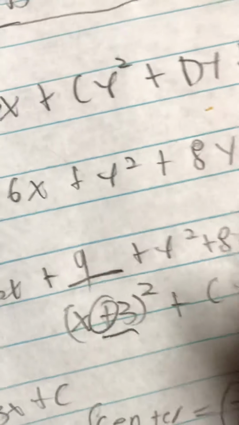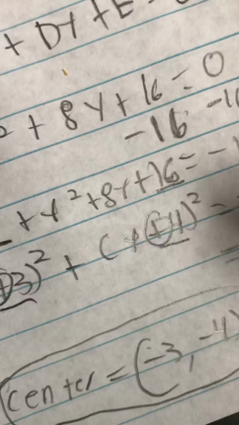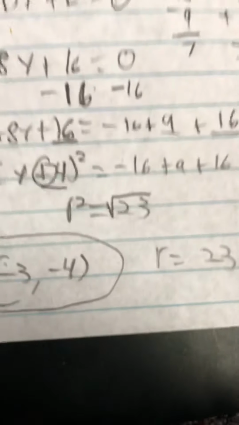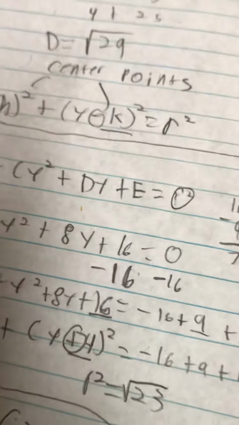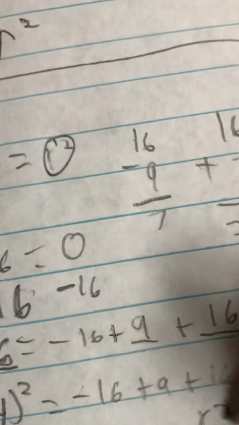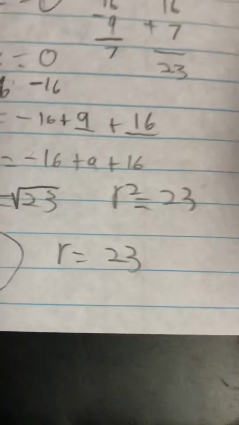And your r is the square root of r squared. Wait, no. R squared is regular 23.